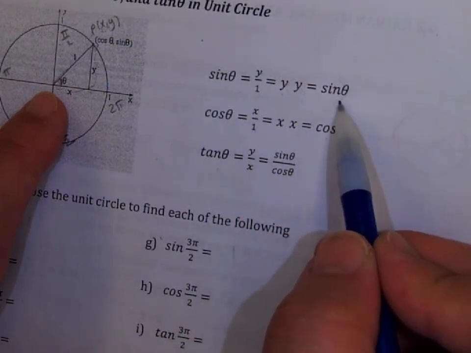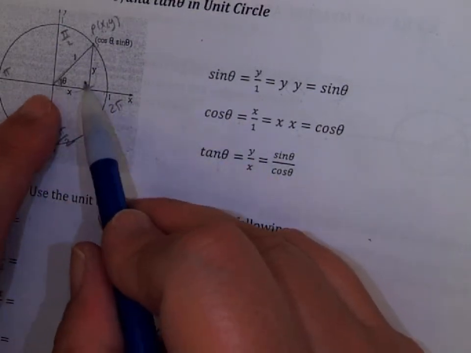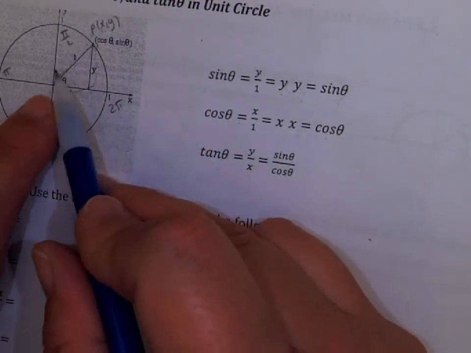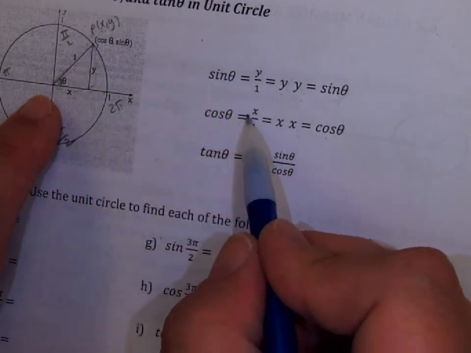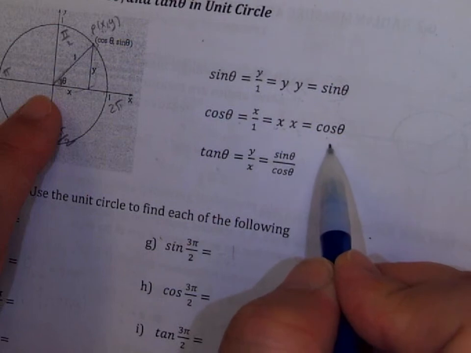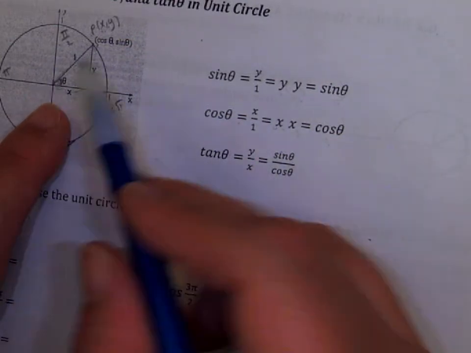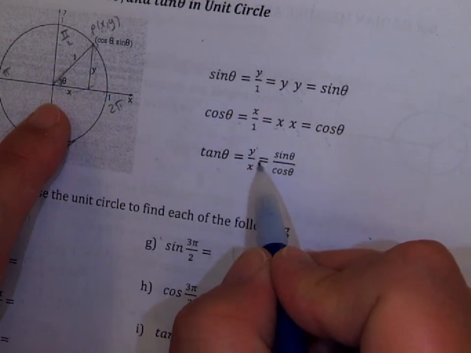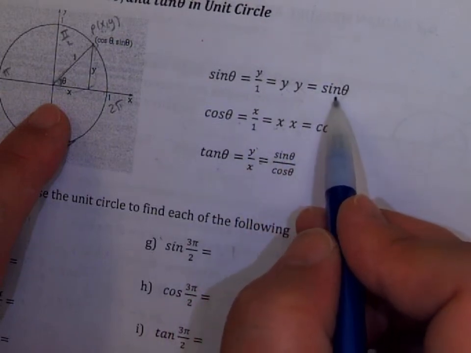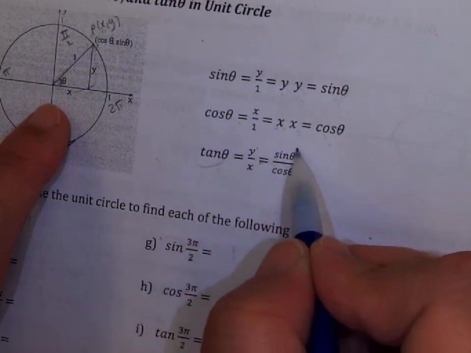Cosine theta, adjacent over hypotenuse, x over 1, gives you x. So cosine theta is the same as x, or x equals cosine theta. Tangent theta, opposite over adjacent, y over x. We just said that y is sine theta and x is cosine theta. So tangent theta is the same as sine theta over cosine theta.